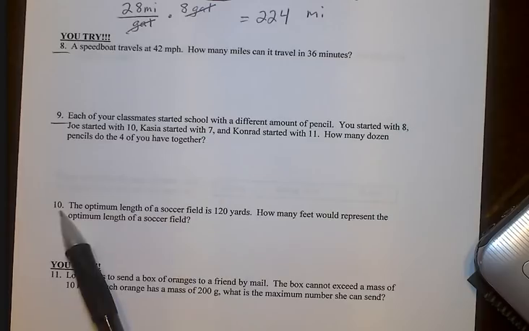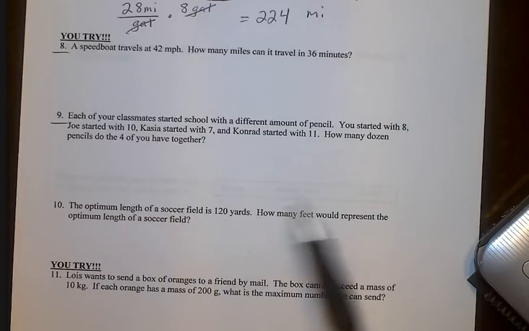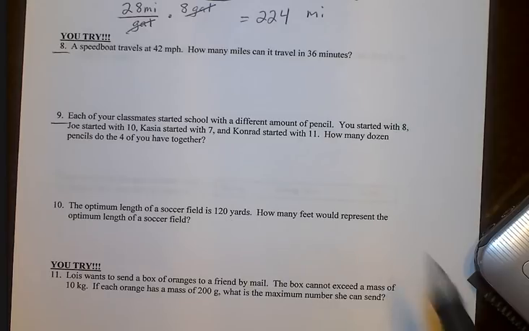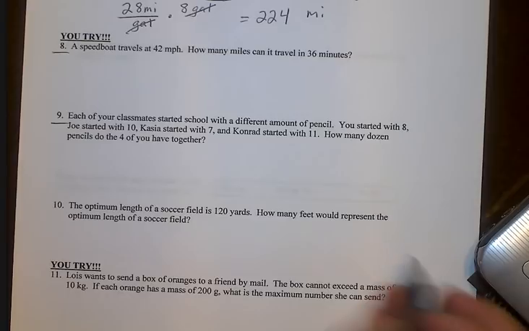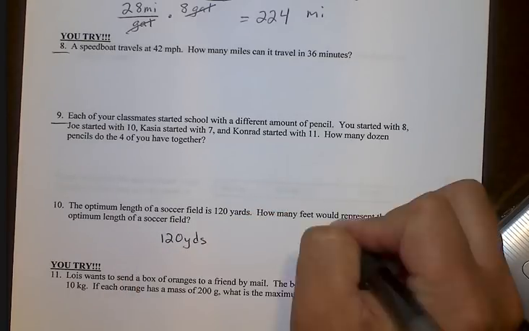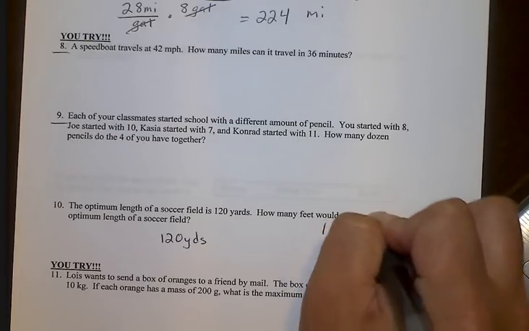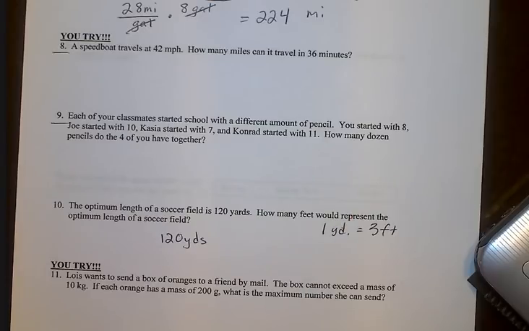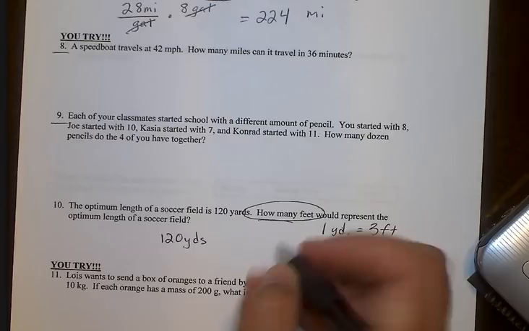Okay, 10. The optimal length of a soccer field is 120 yards. How many feet would represent the optimal length? So 120 yards is our soccer field, and I need my conversion. 1 yard equals 3 feet. I want to know how many feet, so I'm going to circle that so I know that at the very end my answer needs to be feet.